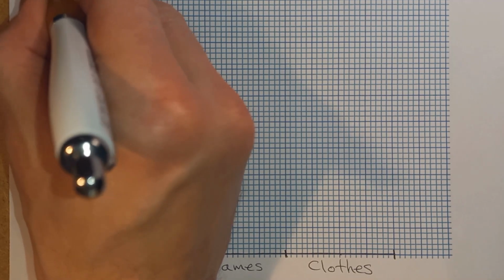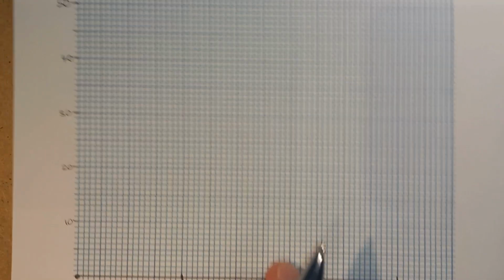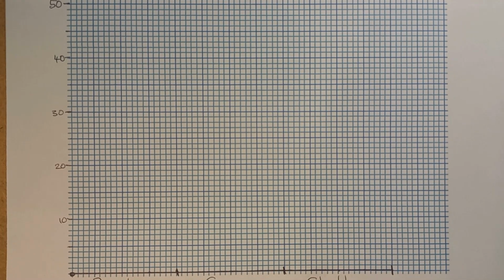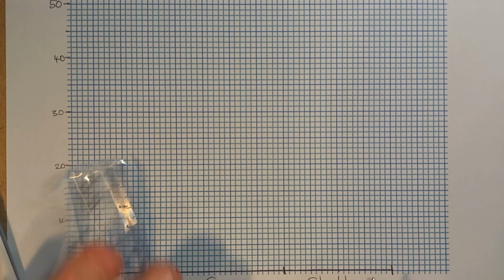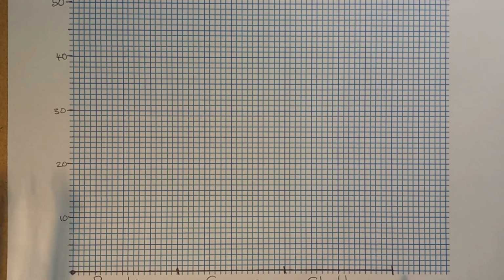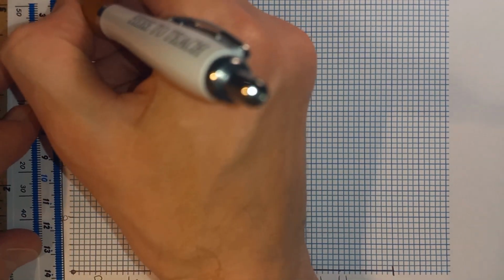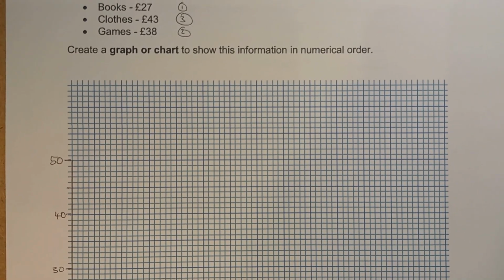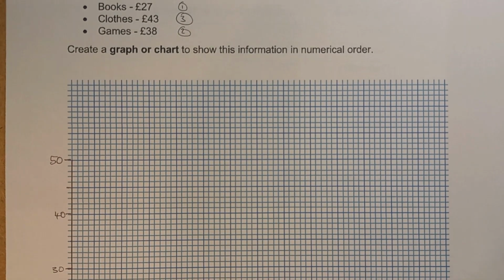So we want to go at least as high as our biggest value. So I think if we go up to 50, and that just fits in nicely as well. So we'll draw a line down here. So for books, we had a value of £27.